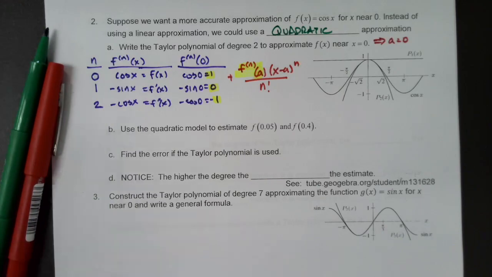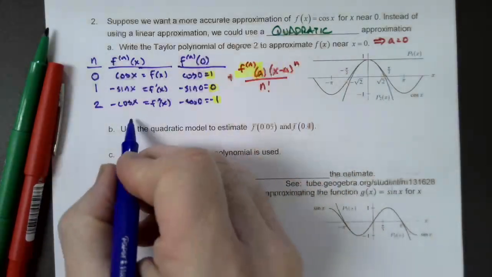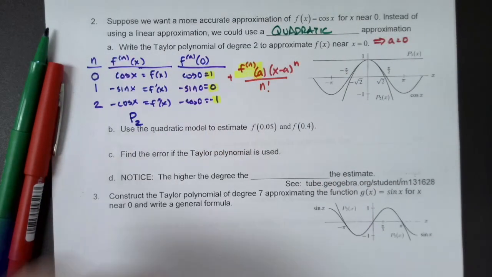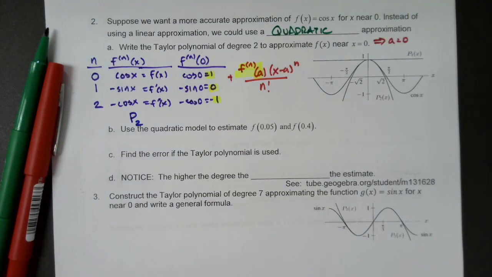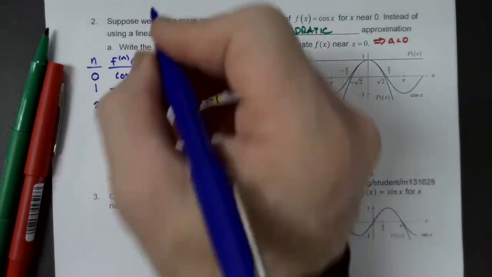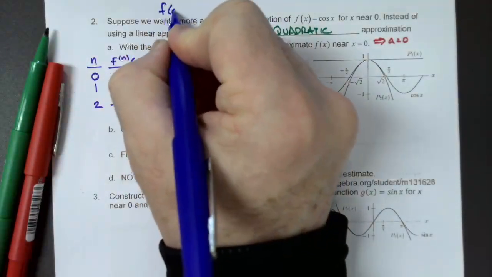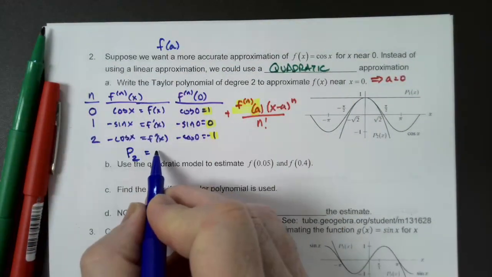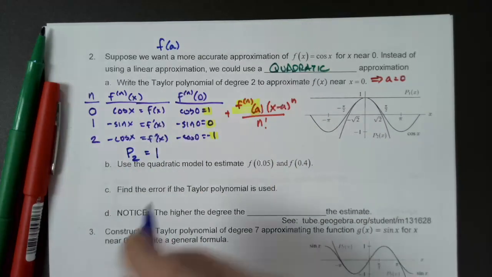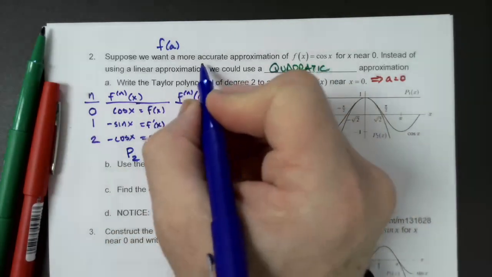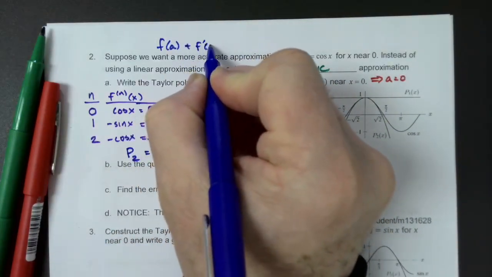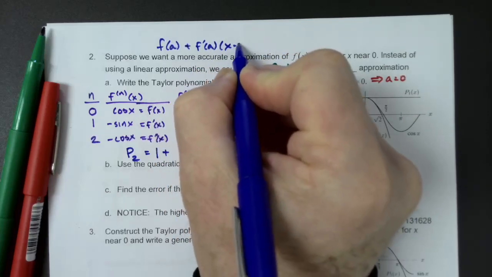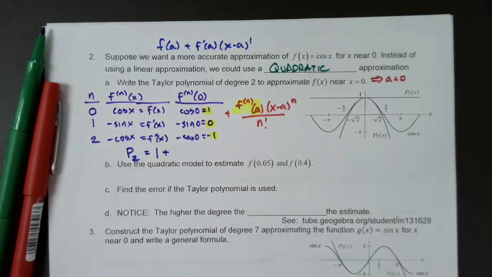Okay? So we're going to do a second degree polynomial. Again, I could use an s or a t. I'm going to do a p this time. That's going to equal, remember what it starts out with. We start out with f of a. F of a is just 1 in this case. And then plus, remember the next term is f prime of a times x minus a to the first power.